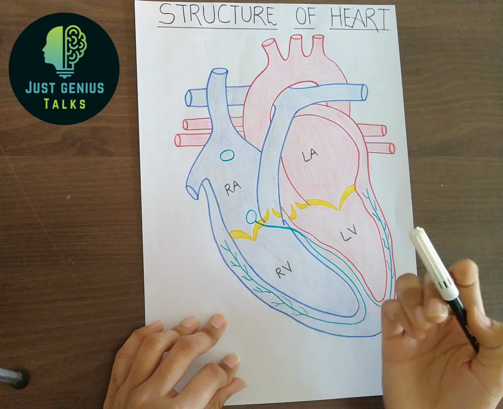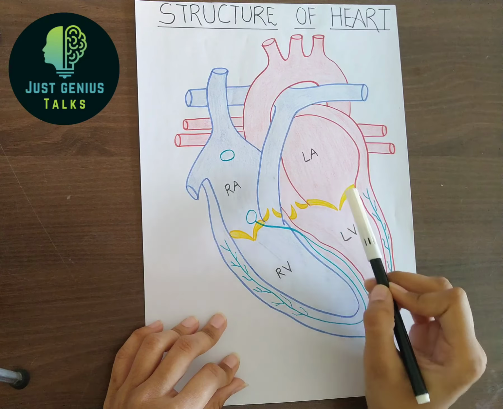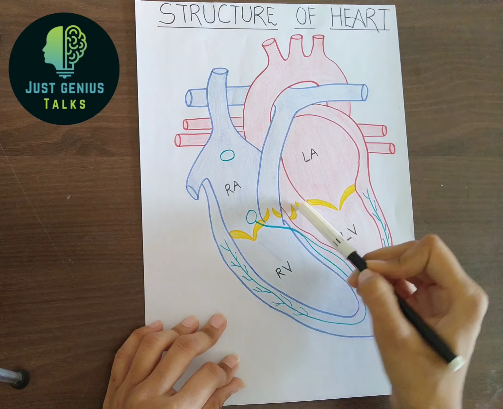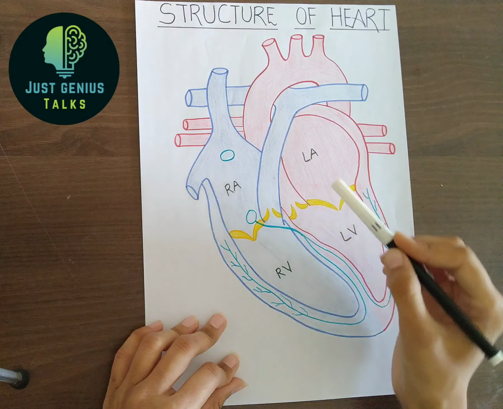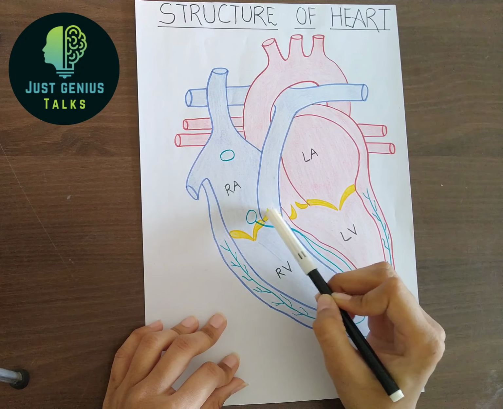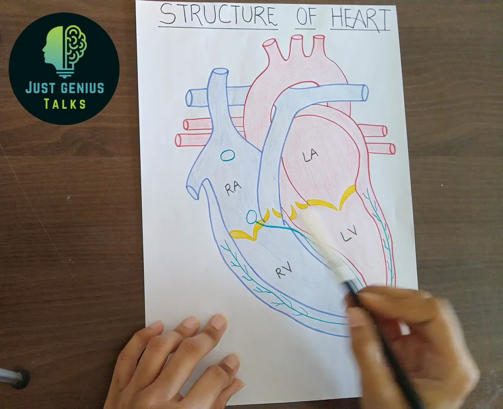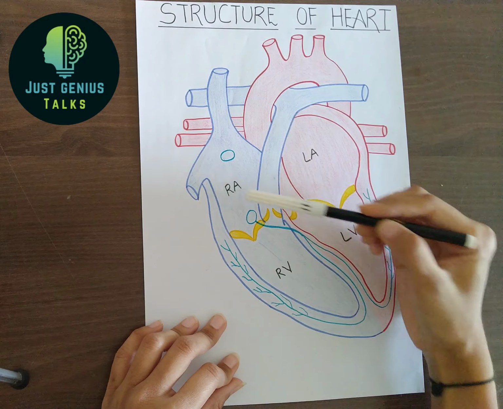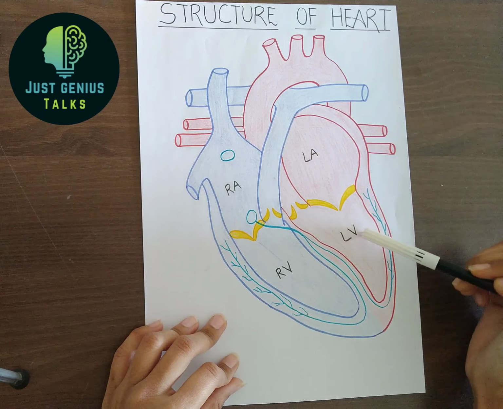The two atrioventricular valves are the tricuspid and the bicuspid. The other two are semilunar valves, and they are named on the basis of the vessel in which they are present. If it is present in the aorta, it is called the aortic valve, and if it is present in the pulmonary artery, it is called the pulmonary valve. The tricuspid valve is present between the right atrium and right ventricle. The bicuspid valve is present between the left atrium and left ventricle.